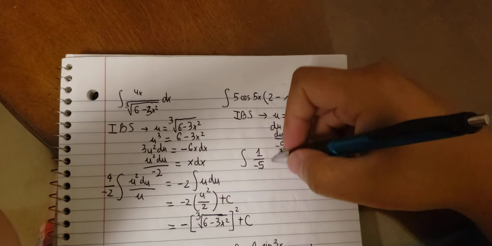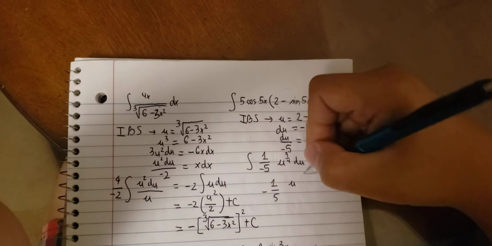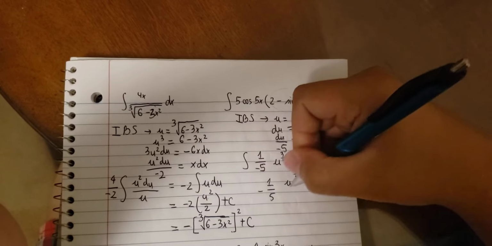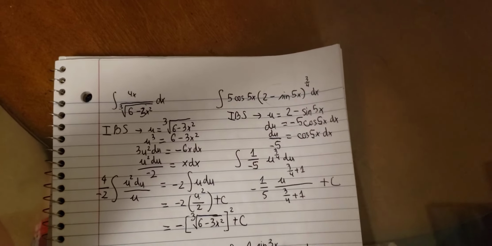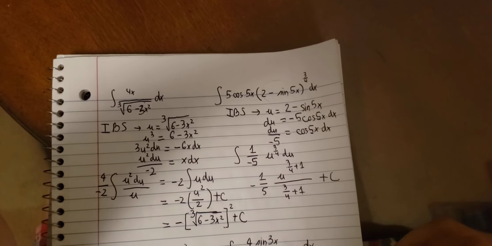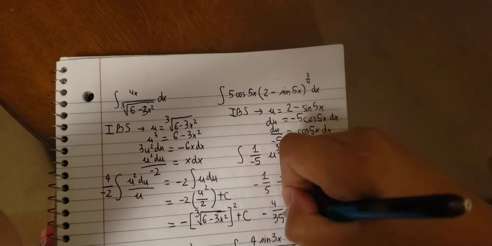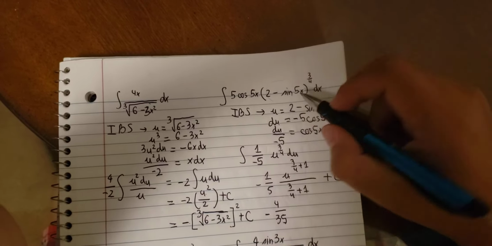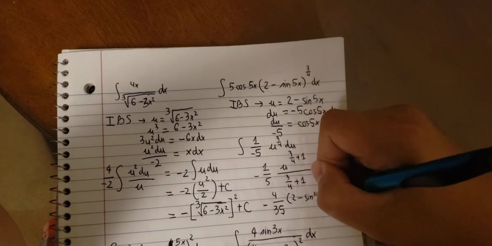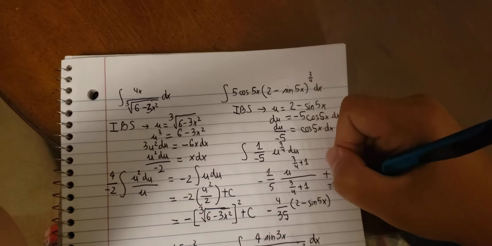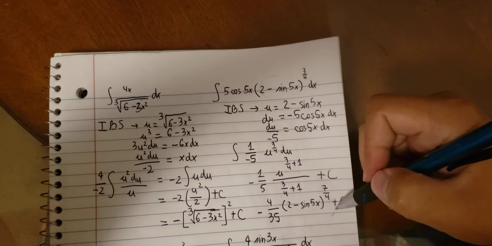So now, we need to do the integral of this one, and that should be u to the power of 3 over 4 plus 1 over 3 over 4 plus 1, and we put c. 3 over 4 plus 1, you get 7 over 4, and that should be negative 4 over 35. u is 2 minus sine pi s. And that's the answer for question number 6.